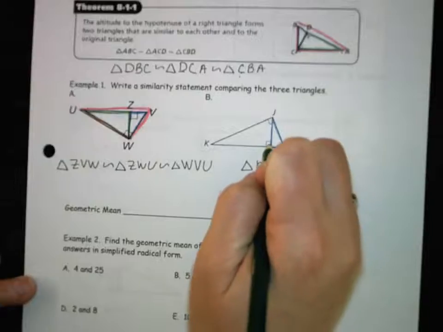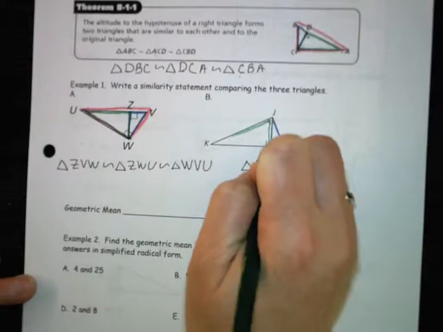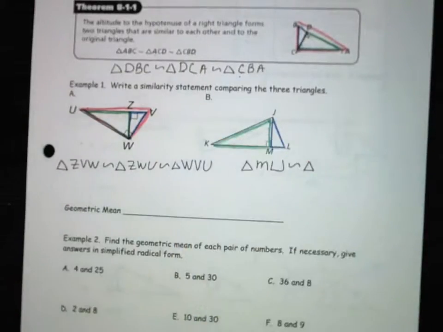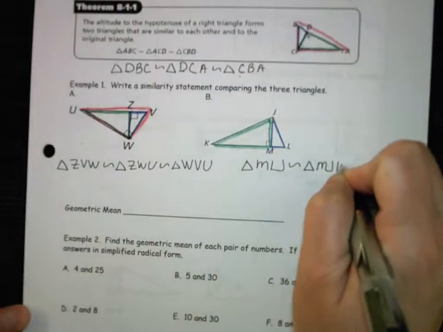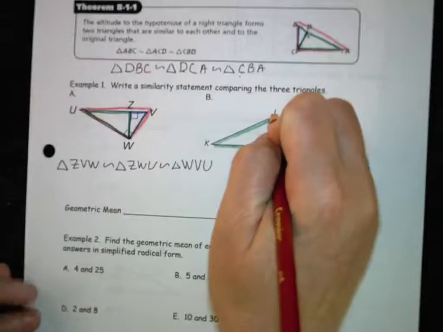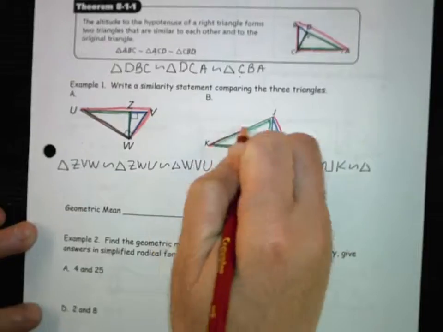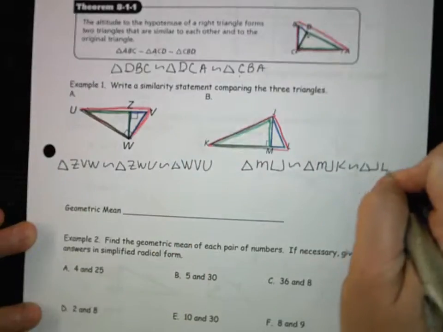Start with my right angle, go across the short side, go across the hypotenuse. So this is triangle J, K. And then the whole big triangle, we start with a right angle, go across the short side, and then the hypotenuse. That is triangle JLK.